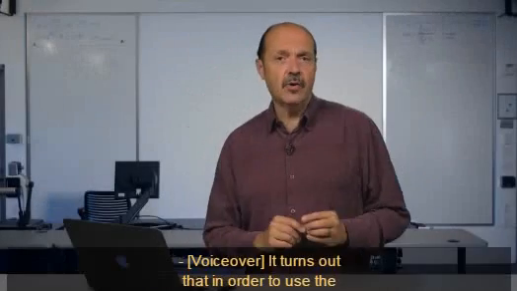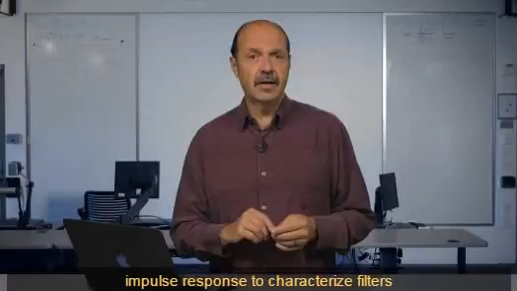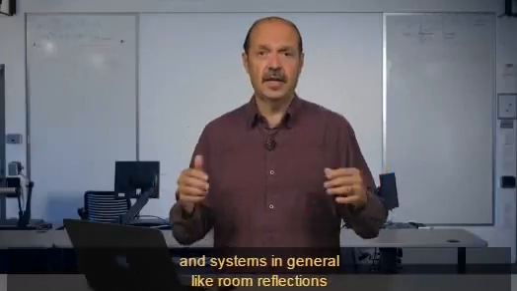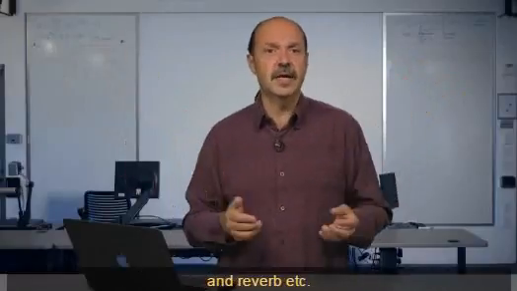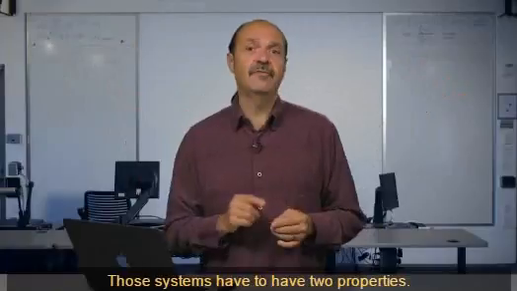It turns out that in order to use the impulse response to characterize filters and systems in general, like room reflections and reverb, those systems have to have two properties. The first is time invariance, and the second is linearity.